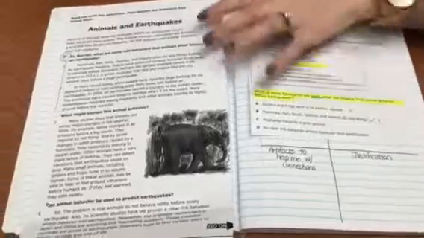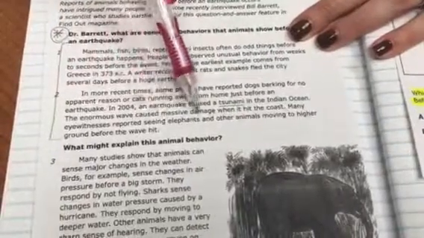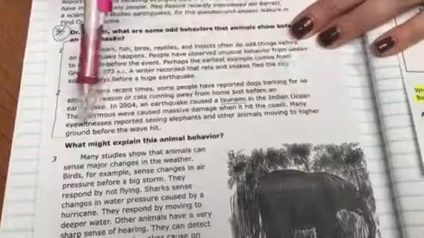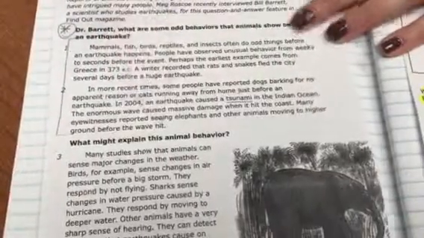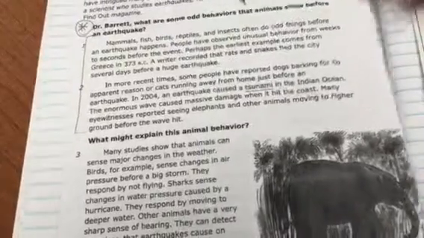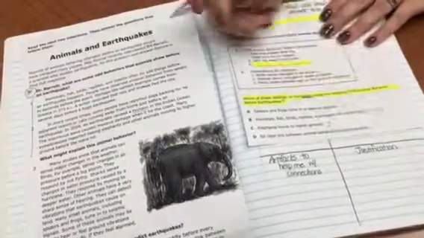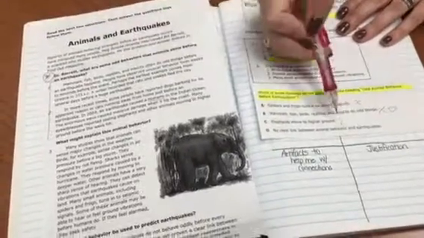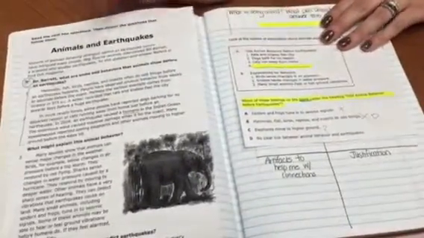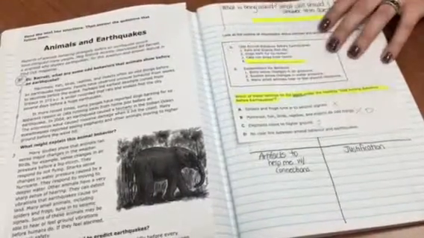Elephants move to higher ground. So let's look at that second paragraph. It says, many eyewitnesses reported seeing elephants and other animals moving to higher ground before the wave hit. So that is characterized as an odd behavior before an earthquake. That could possibly be an answer, so we'll put a little question mark on there. We still have to read one more, and it's important to teach our kids that they have to go through all their options first. No clear link between animal behavior and earthquakes.